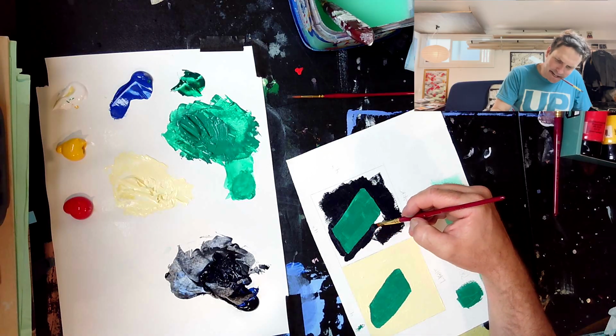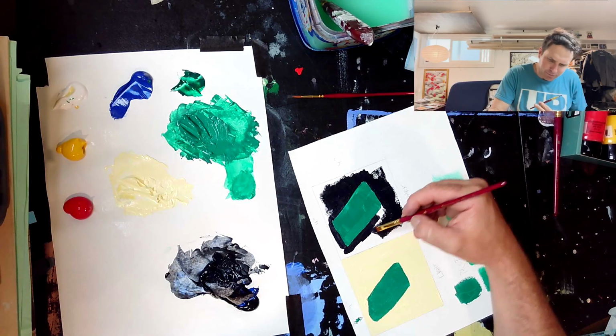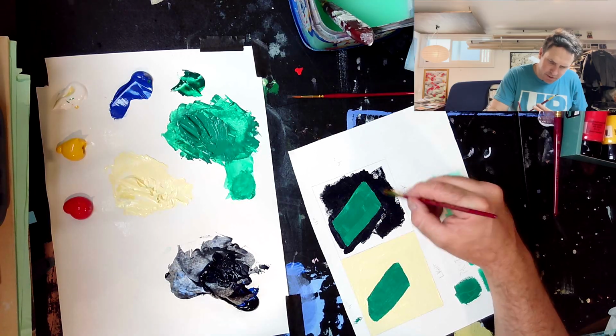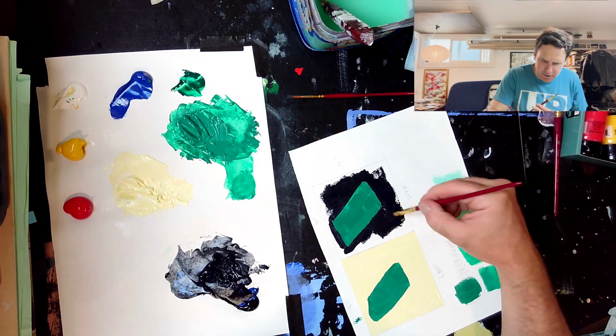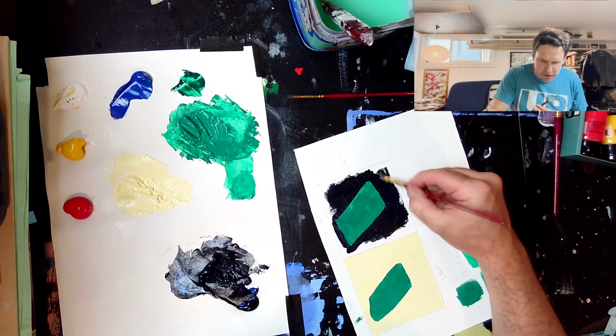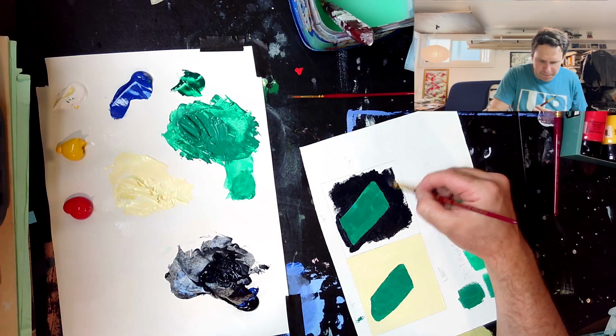Run right up against the edge of the green, but don't mix into the green. It's got to be perfectly flat colors right next to each other. And then I'll brush it out, brush it out, brush it out.